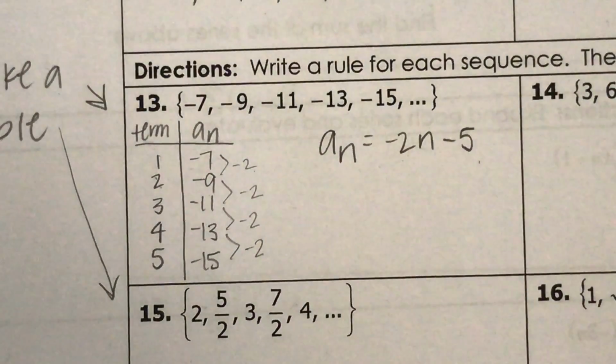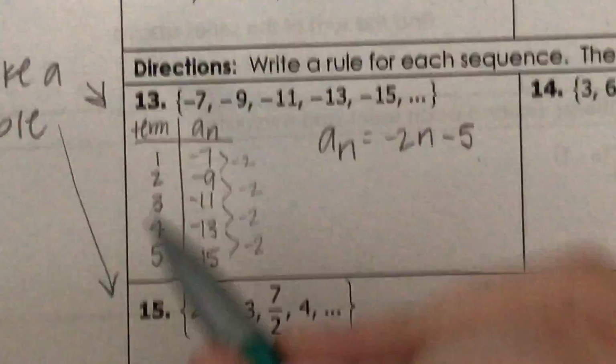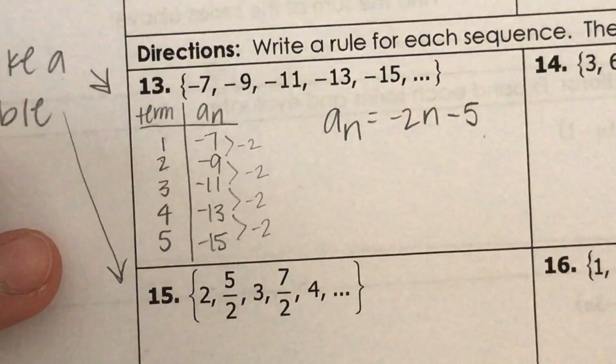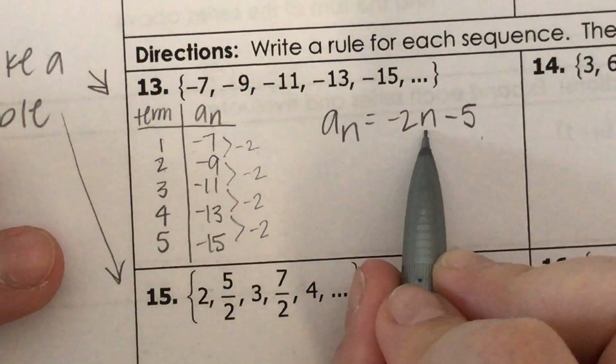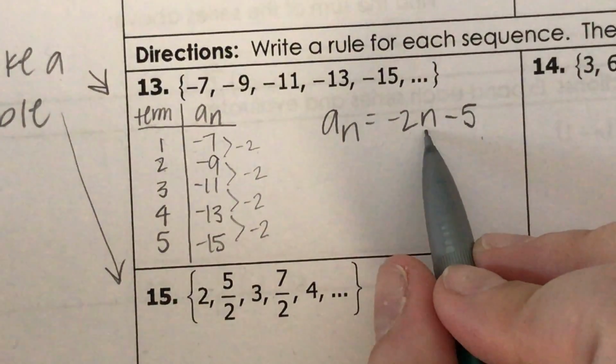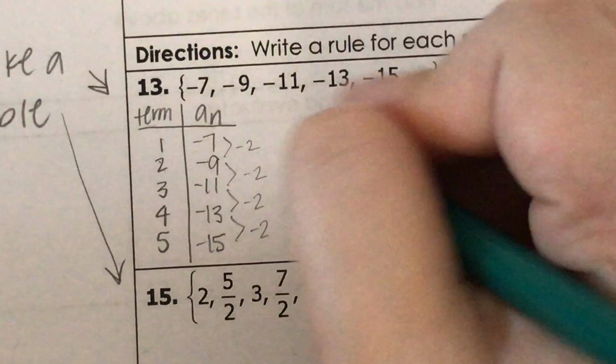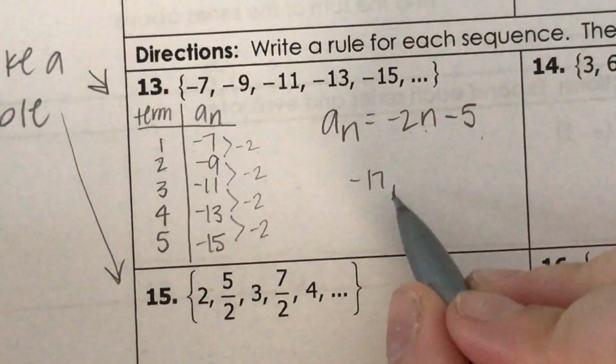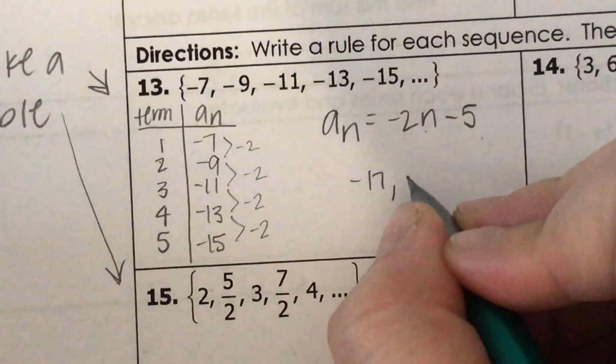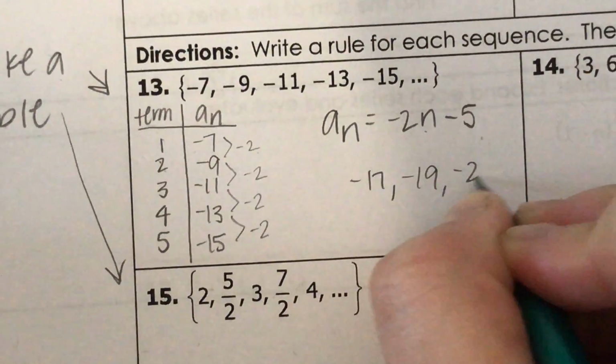Okay, so now I need to figure out the 6th, 7th, and 8th term since we only go up to 5. So -2 times 6 is -12. -12 minus 5 is -17. We know they're going down by 2 each time, right? So -17, -19, -21.